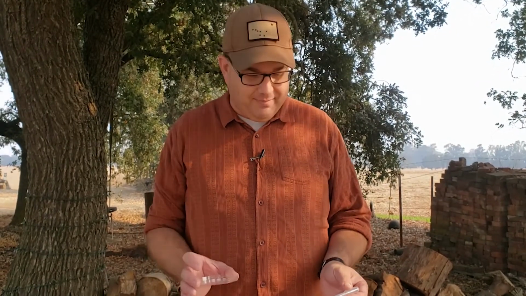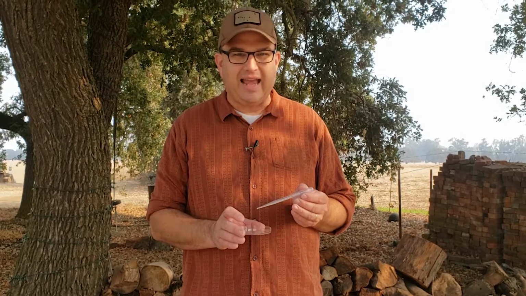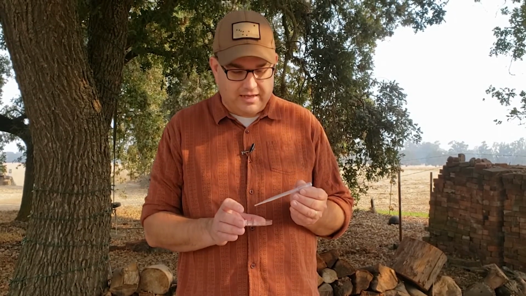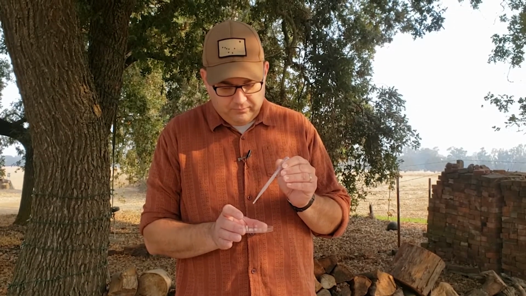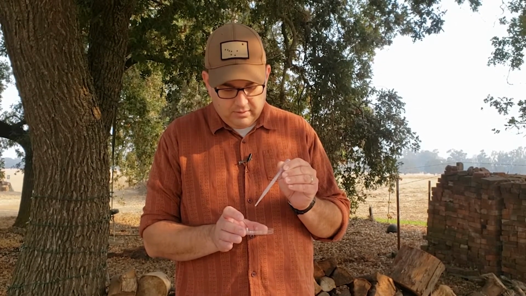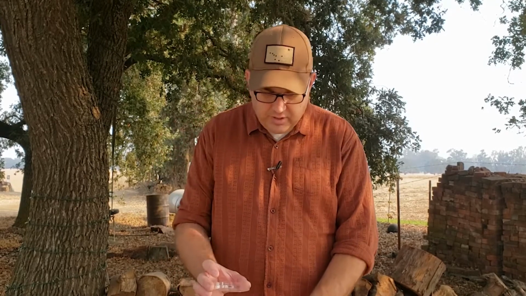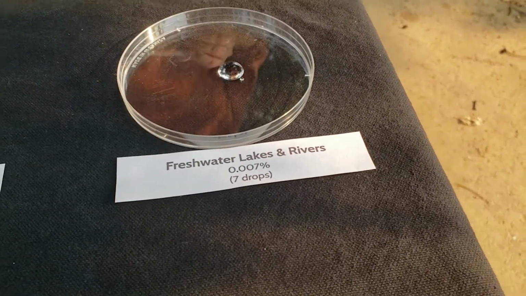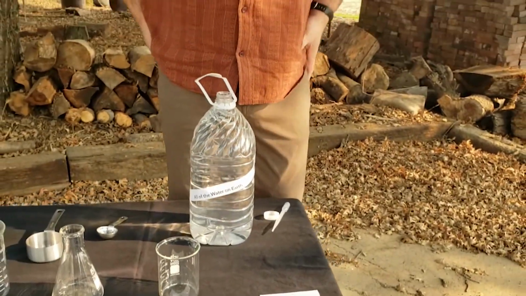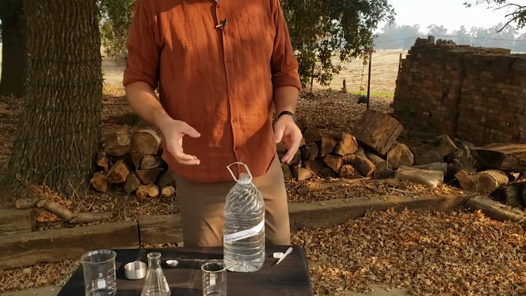What we're really excited about is going to be our fresh water, our lakes and streams, the Sacramento River, the San Joaquin River, the water that we send down the California Aqueduct and that goes to the LA Aqueduct. All of that's going to be our fresh lakes and rivers. That accounts for 7 drops. 7 drops of all of the water on our planet are in those fresh lakes and rivers. Okay? Well, good. Well, let's go to our next one.